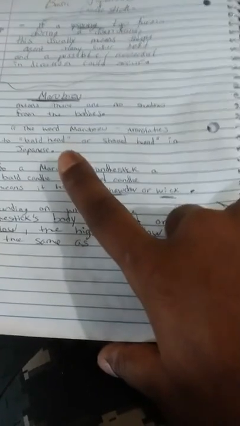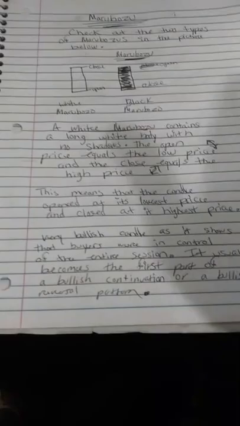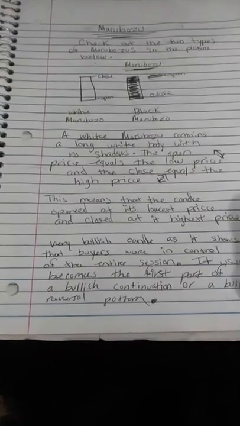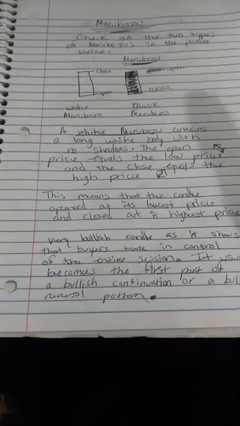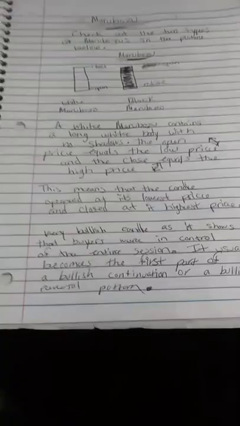Like I said, it got its name from being a bald or shaved Japanese candlestick, meaning there are no shadows from this body. A white Marubozu contains a long white body with no shadows. If you see it white or green, it means the price is going up. For this, I use white and black. White means it's going up, black means it's going down. I kind of trade off of that because it's easier on my eyes.